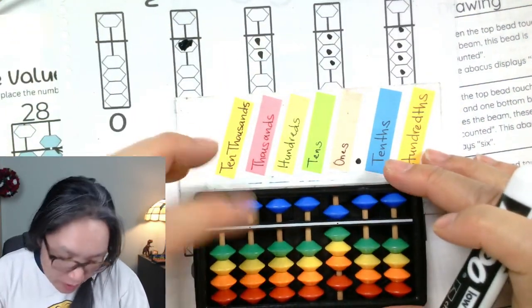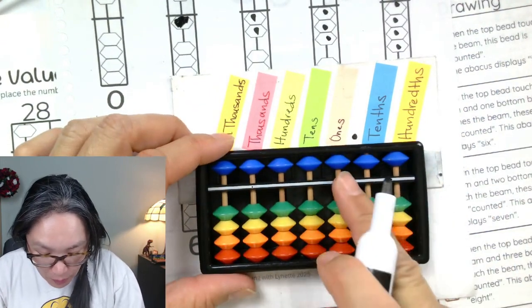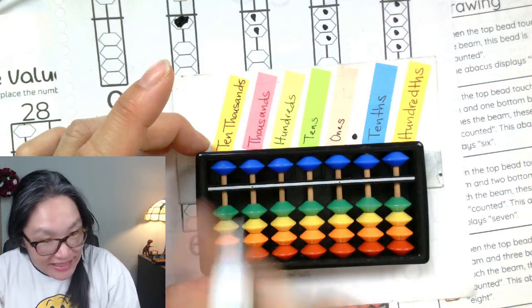Why is there 7 columns? Because that's how it's built. That's all. That's really it. But when I look at it, I have my 1s, my 10s, my 100s, my 1000s, my 10,000s.